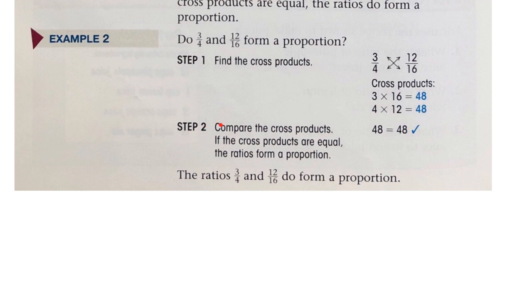Step 2, compare the cross products. If the cross products are equal, the ratios form a proportion. 48 equals 48, thus it is a proportion for 3/4 and 12/16. 3 is to 12 as 4 is to 16.